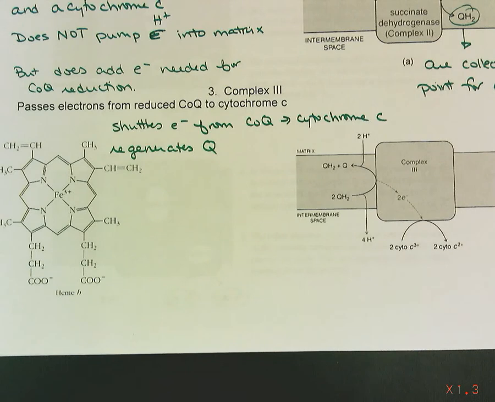So it's going to oxidize QH2 back to Q, pass those electrons down to cytochrome C, and regenerate the original Q so that it can receive more electrons from complex 1 or 2.